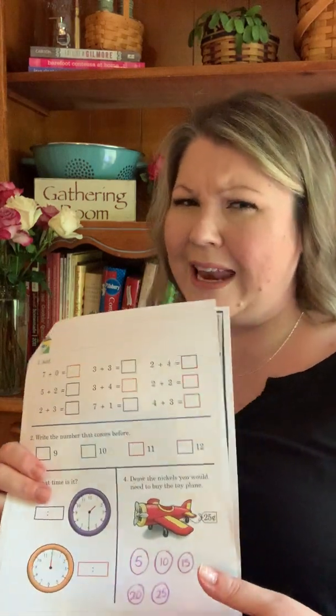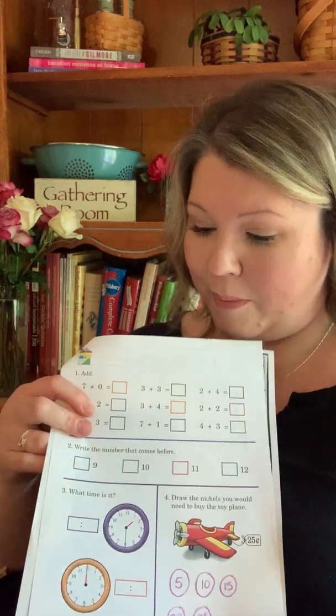Now, I think you're going to notice, if you get them all done correctly, kind of like a pattern with all of these. I want to see if you figure that out. If you figure it out, send me a picture so I can see how you figured out the pattern.